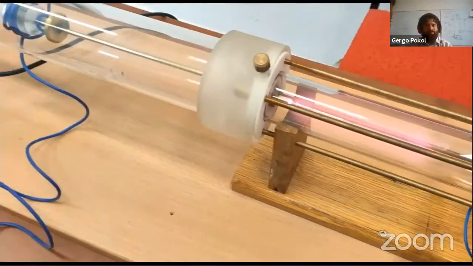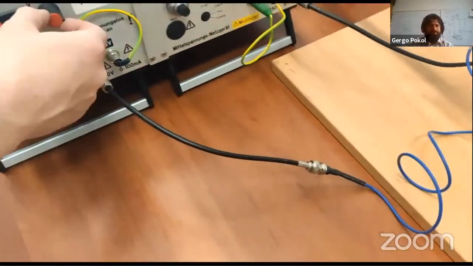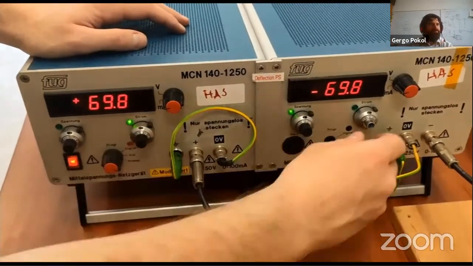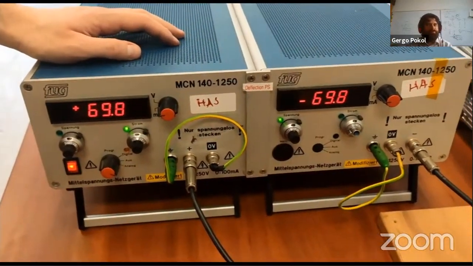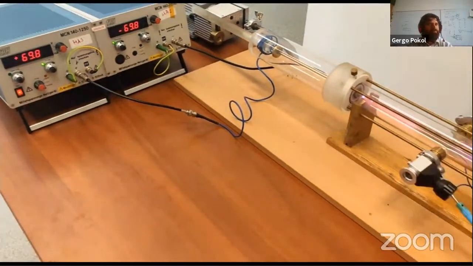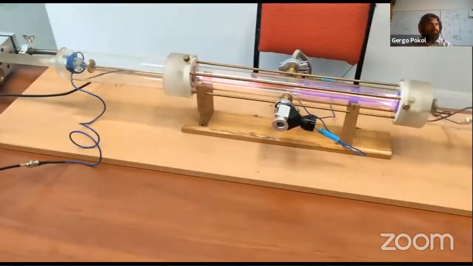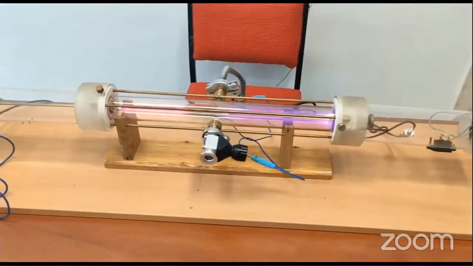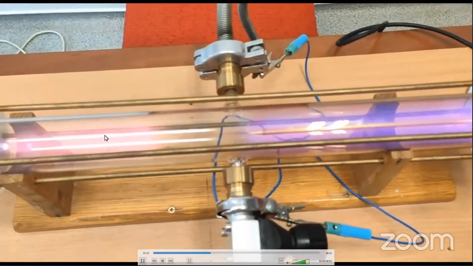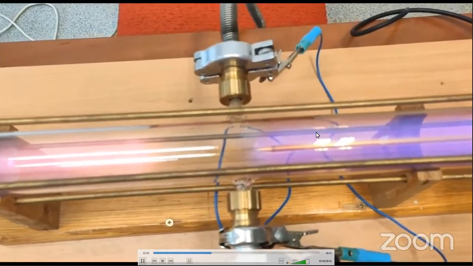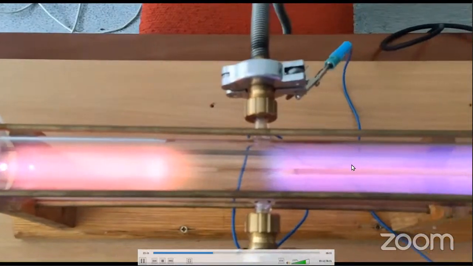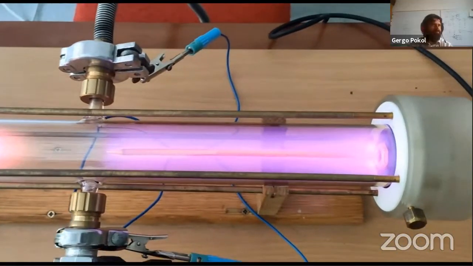We can increase the distance between the electrodes. And then we have some plasma. We can increase the light coming out of the plasma by increasing the current flowing through it. The reddish color light is called the plasma. And also there is some violet colored light around the cathode that is called the cathode light. If we switch off the lights in the room, we can have a way better picture of what's going on.